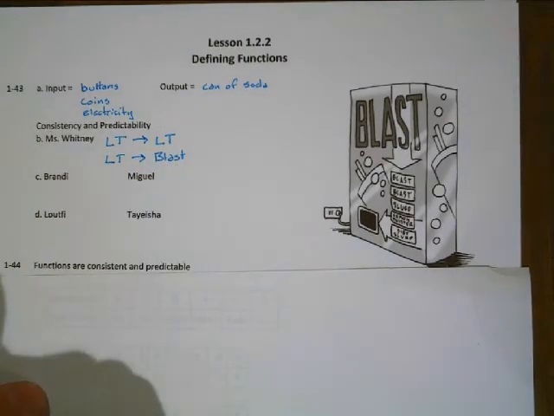So this machine is not functioning like it's designed to function. It's not functioning predictably or consistently. So we would say that you can't predict what's going to come out, because when you selected lemon twister, sometimes it was lemon twister, sometimes it was not.